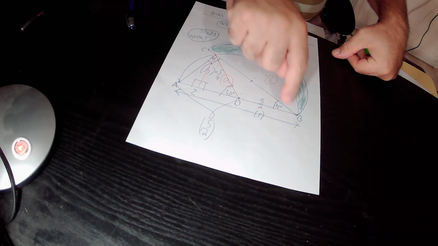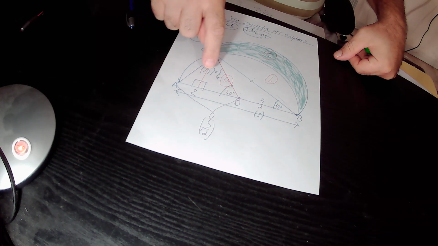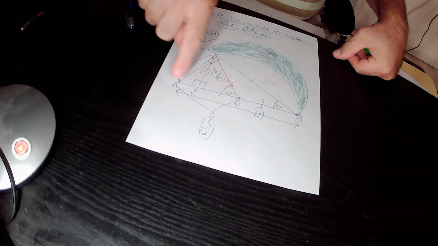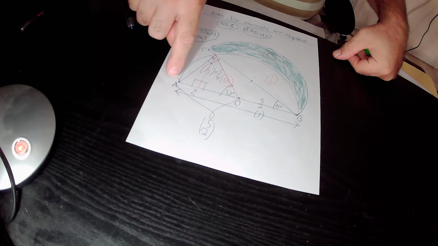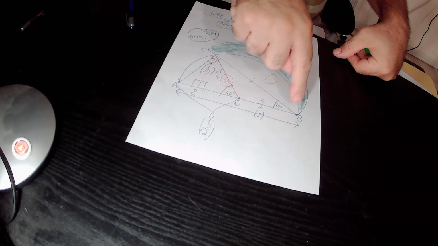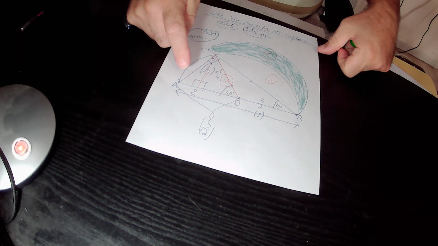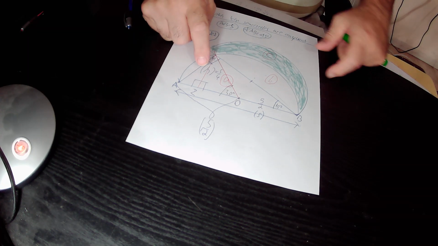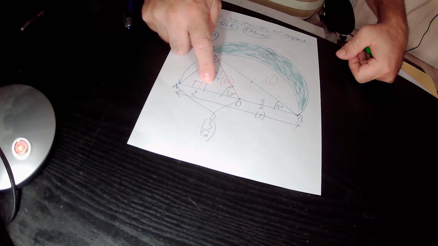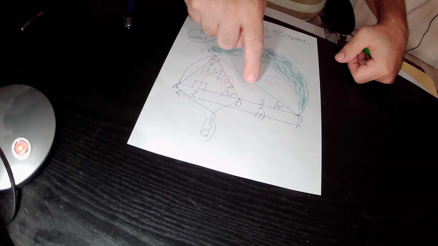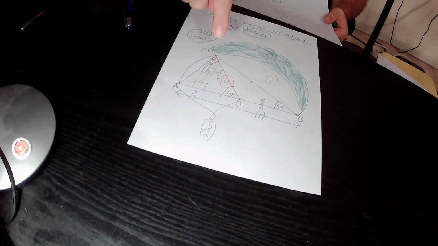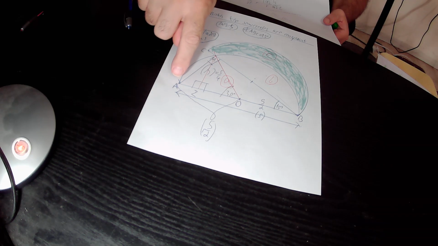This shape AMB consists of two smaller shapes. It consists of this sector AOM, that is like a slice of pizza, plus this triangle MOB. So in total, the size of this big shape AMB is equal to the sum of the areas of those two shapes that it consists of. That is to say, it is equal to the area of this sector AMO plus the area of this triangle MOB.